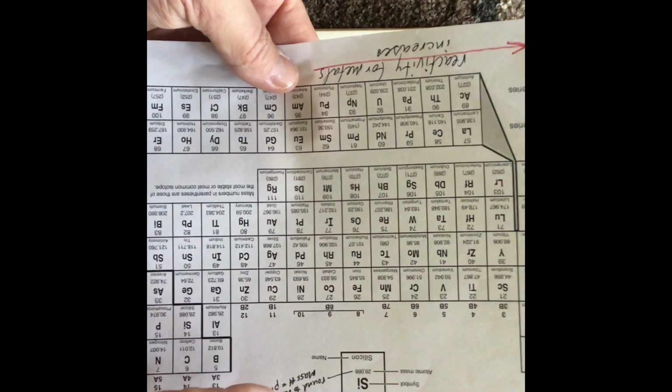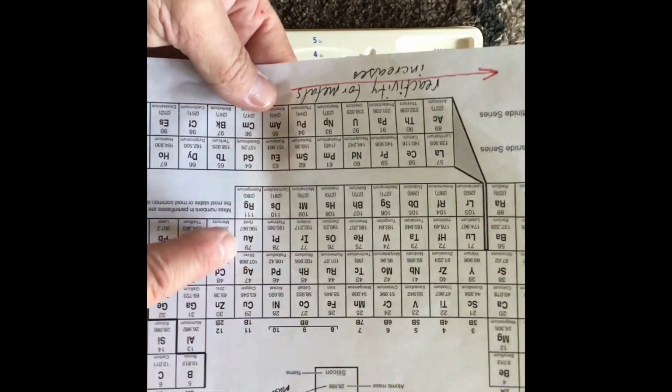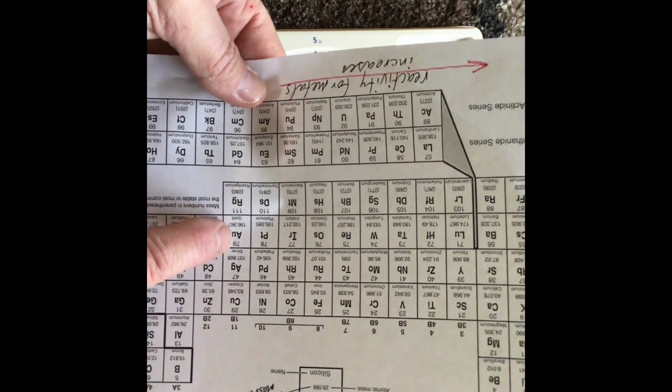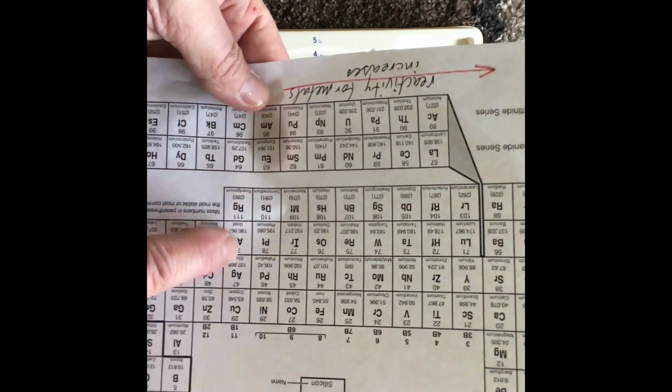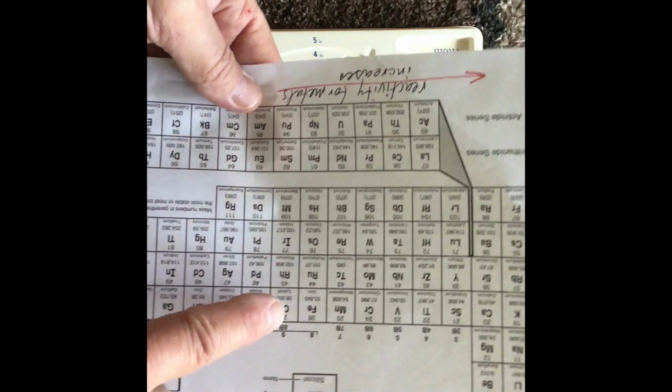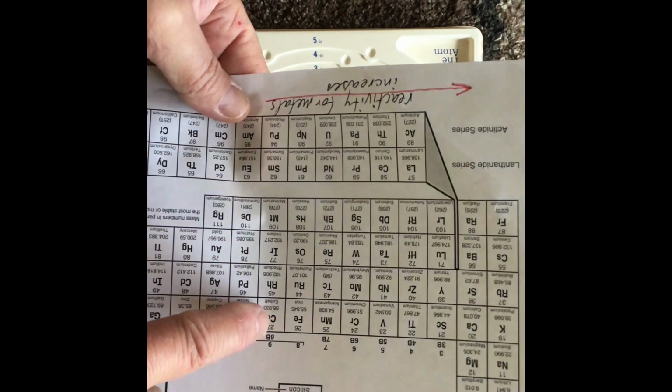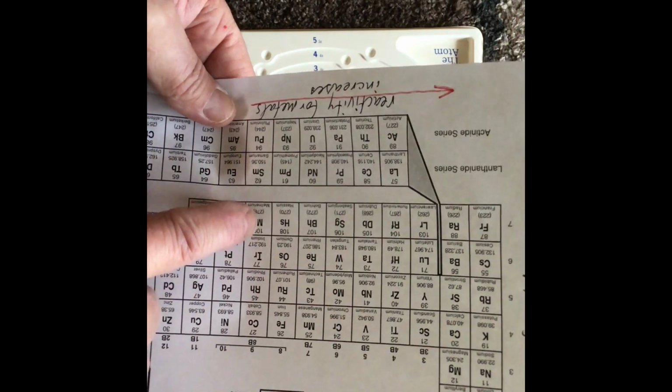Okay? Now, some of these get kind of weird because gold is not very reactive at all. That's why we like to use it in jewelry, because it doesn't tarnish. Gold and silver don't react very well. But in these other groups, reactivity is going to increase as we go down the group.